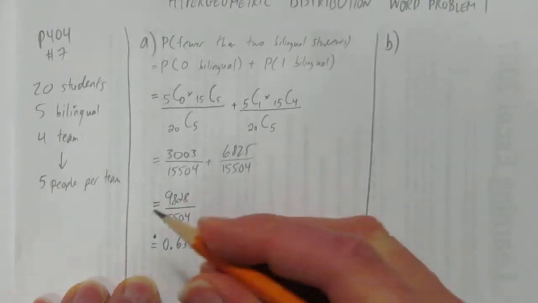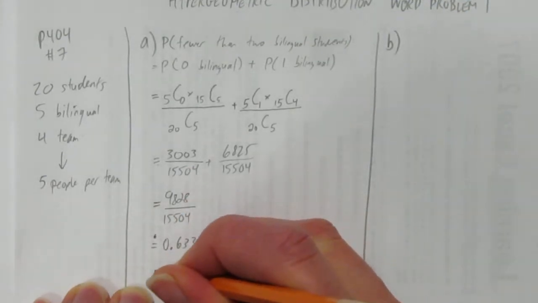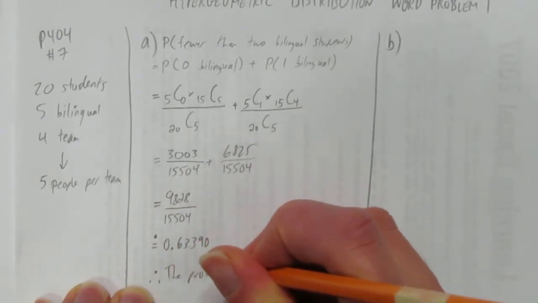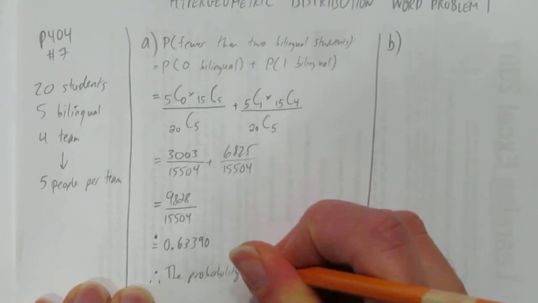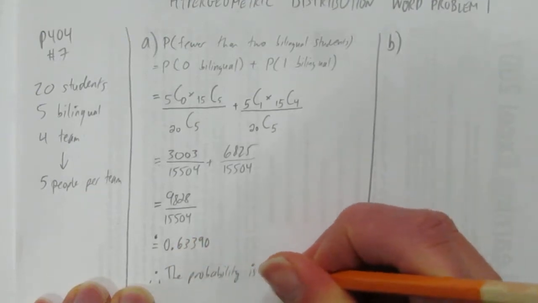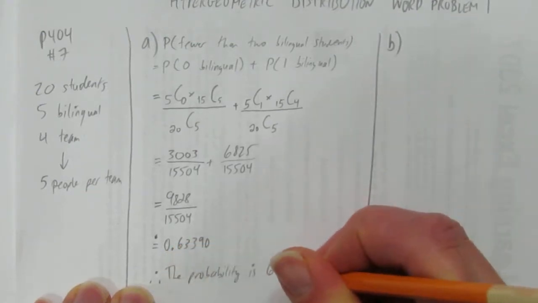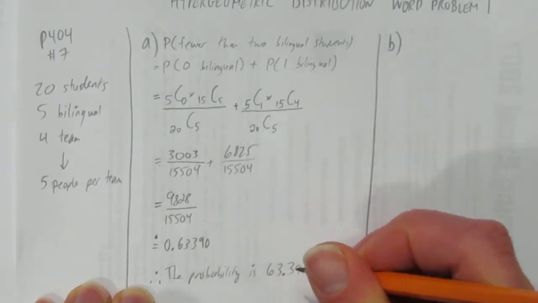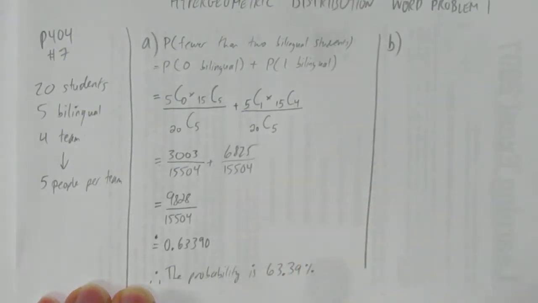So, what's the probability you have fewer than 2 bilingual students? The probability is, you can leave it as a decimal or write it as a percent. Just move the decimal over to 63.39%. So you have a pretty good chance of getting fewer than 2 bilingual students. That's part A. Part B asks what's the expected number of bilingual students on a team.